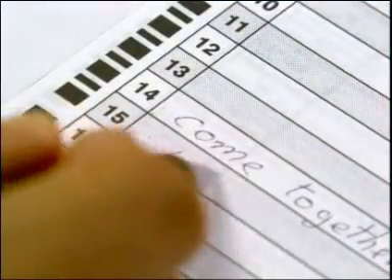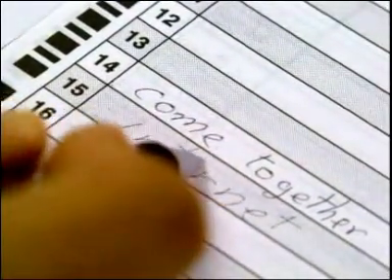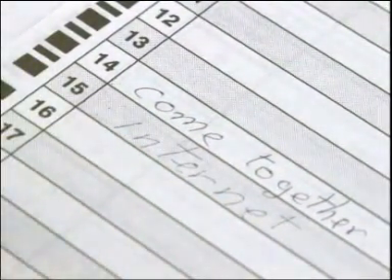Finally, it's very important that you transfer all your answers to the answer sheet. If your answers aren't on the answer sheet, they won't be marked and you may lose valuable points.